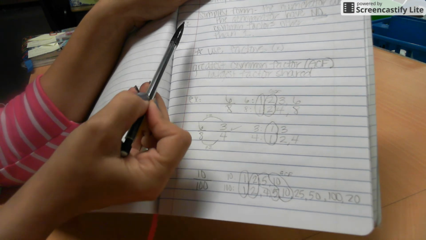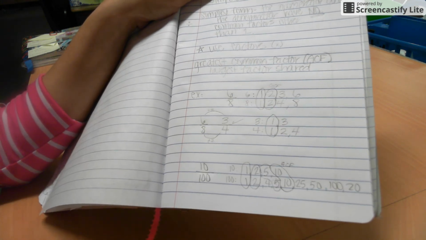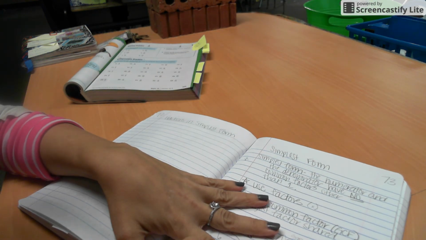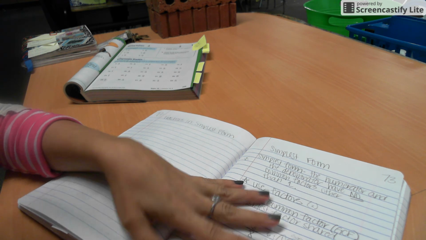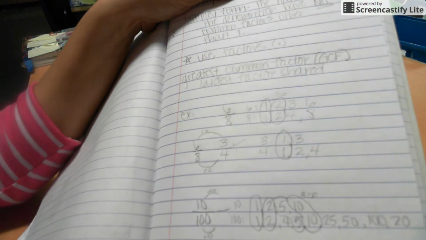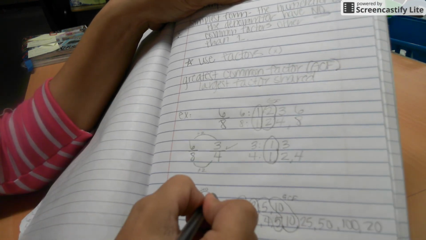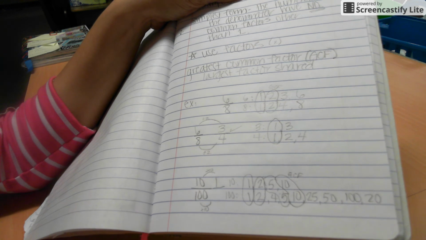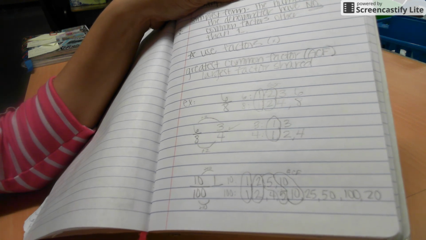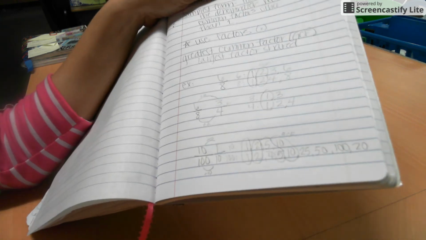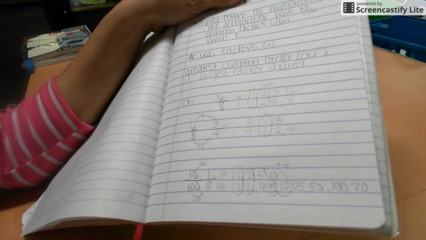I'm going to divide by what number? By 10. So if I divide the top by 10 and divide the bottom by 10, 10 divided by 10 is 1, and 100 divided by 10 is 10. So now I have 1/10.